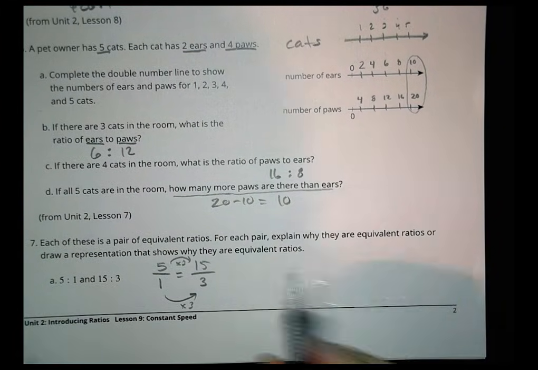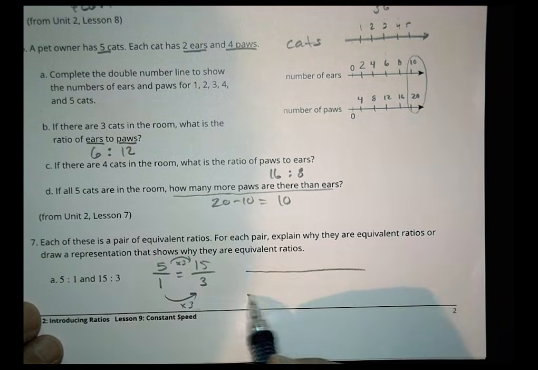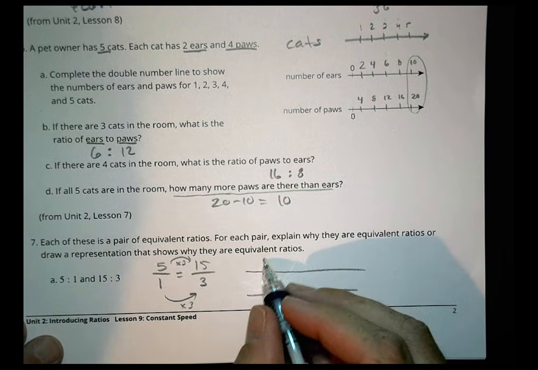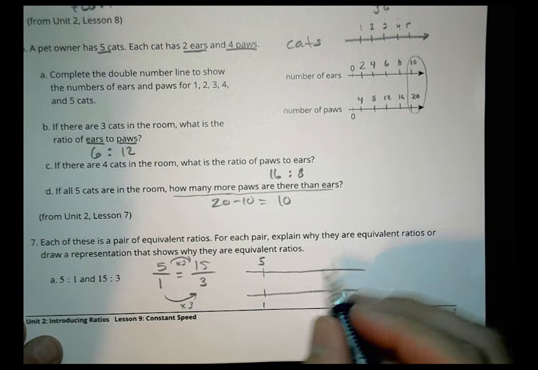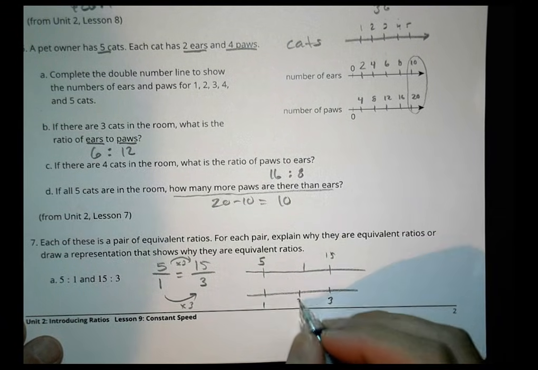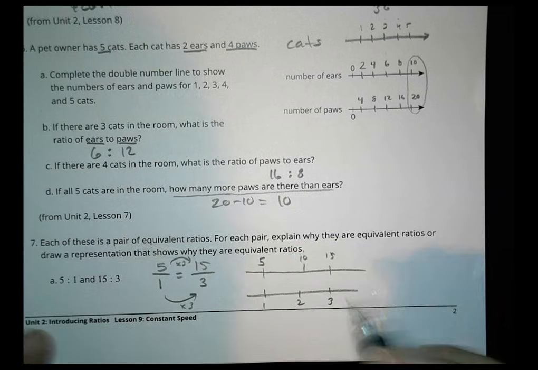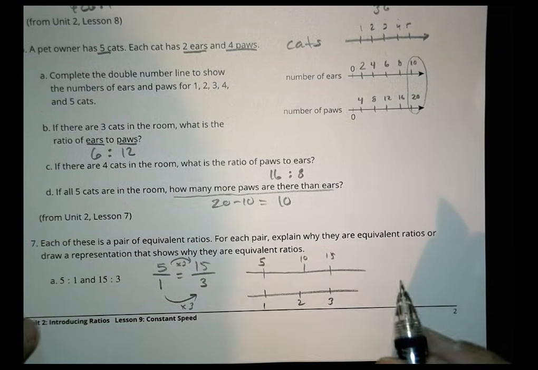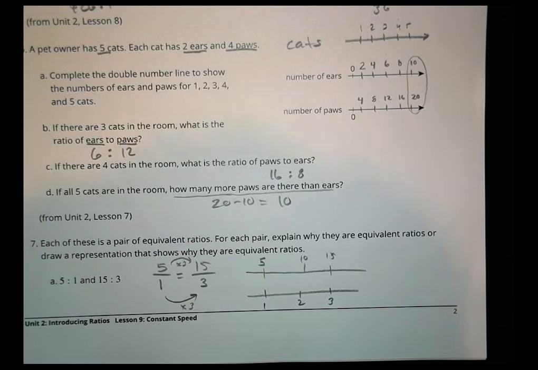If you wanted to draw a tape diagram like so, you could, and you could do 5 here and 1 there, and then you could do 15 and you could do 3. You could even do a 2 and a 10 to make the whole tape diagram, and that would be just fine. So a couple different ways you could draw that or write that out there.